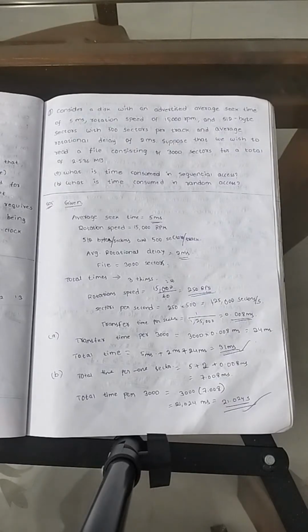Suppose that we wish to read a file consisting of 3000 sectors, for a total of 2.536 MB. So what is the time consumed in sequential access, and what is the time consumed in random access? These are the two questions asked.